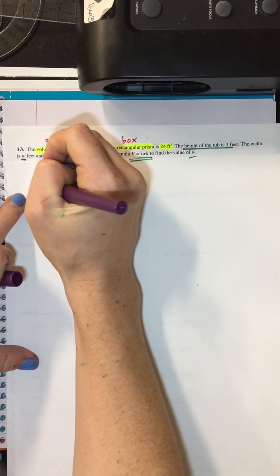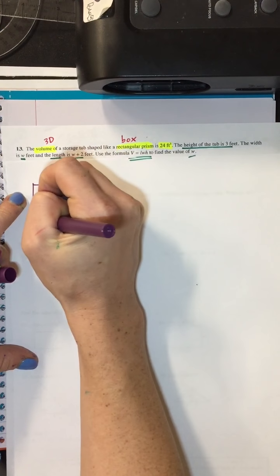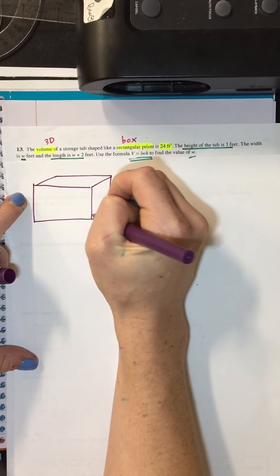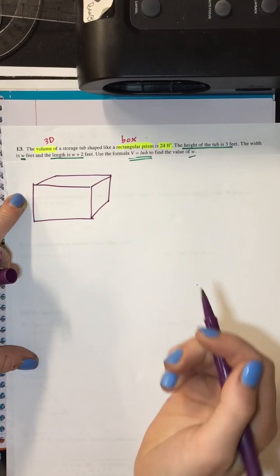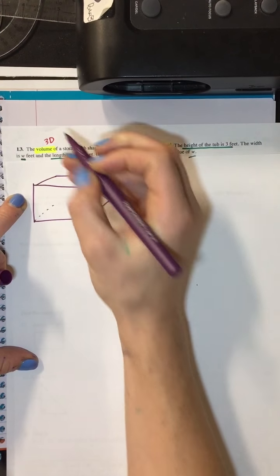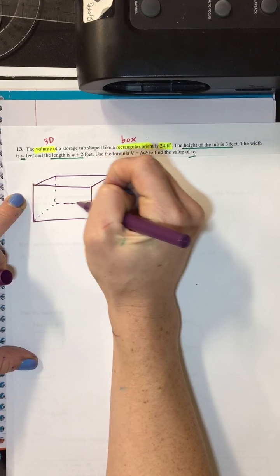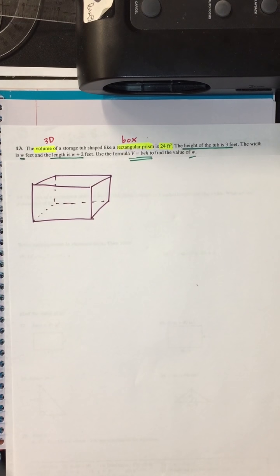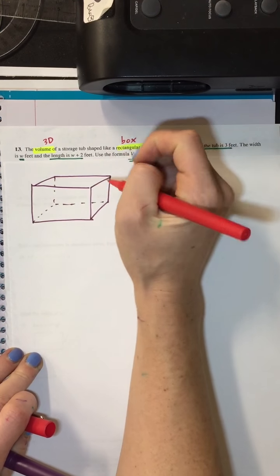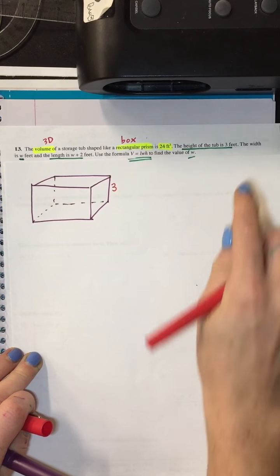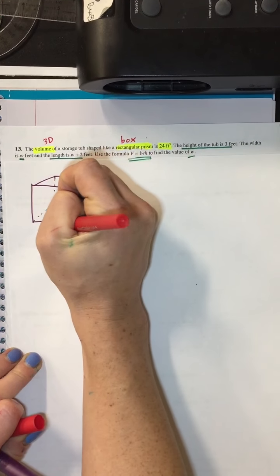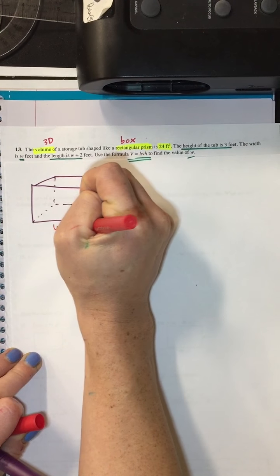Let's change colors here. So this is my rectangular prism. It looks like this, more or less. You could draw it like this if you wanted. And it has a length, a width, and a height. Let's look at our problem. It says the height of the tub is 3 feet. The width is W feet, and the length is W plus 2.